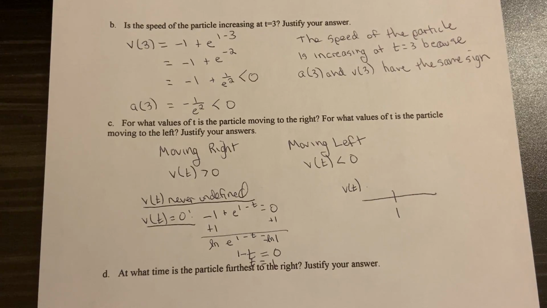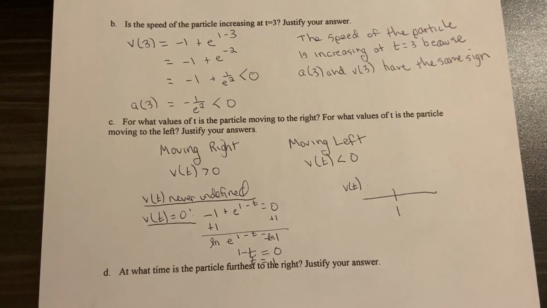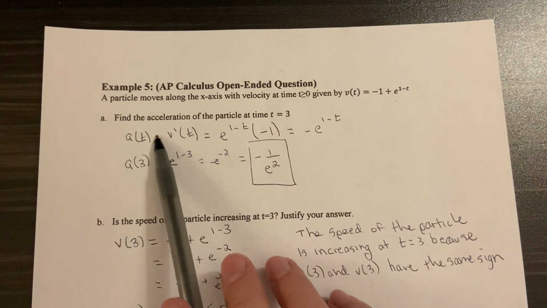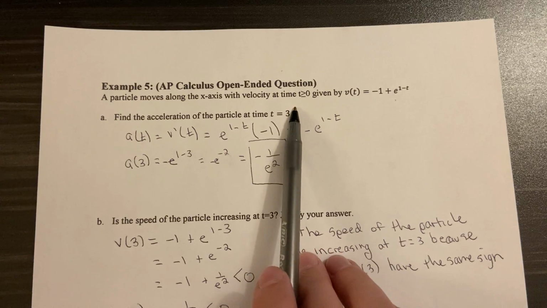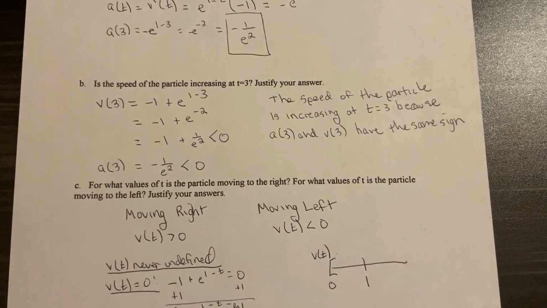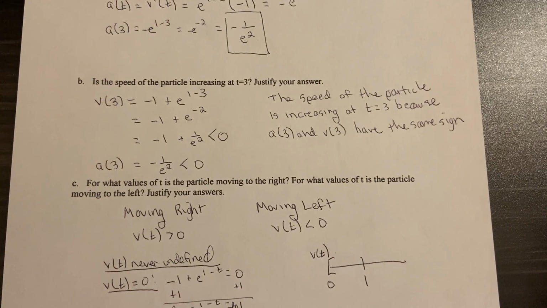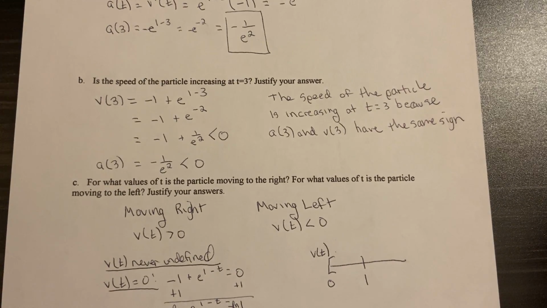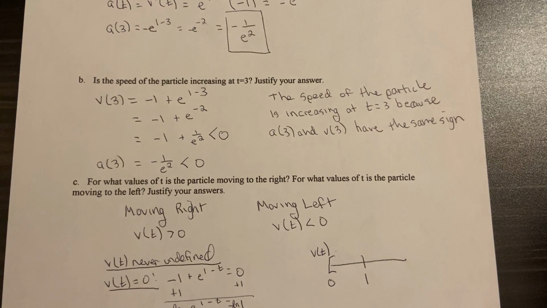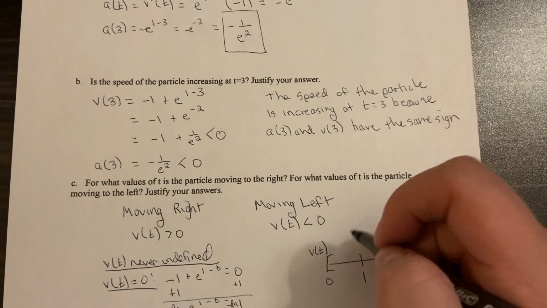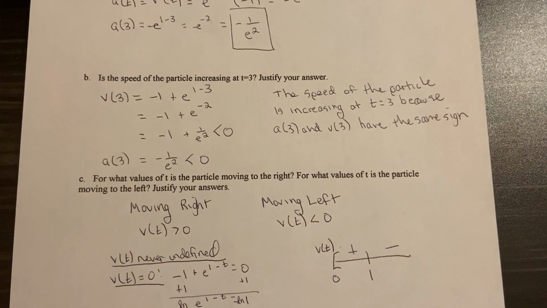They told us, though, that t had to be greater than or equal to 0 in the beginning. You remember that? They did give us a little bit of a constraint on this problem. So if I sub in a number, I can't go less than 0 with it. If I were to put 1/2 into the velocity and test it, I'm going to tell you guys right now, you end up getting a plus and a minus when you sub that in.